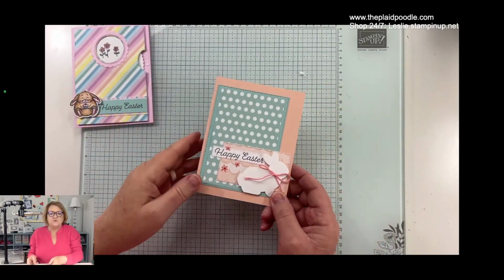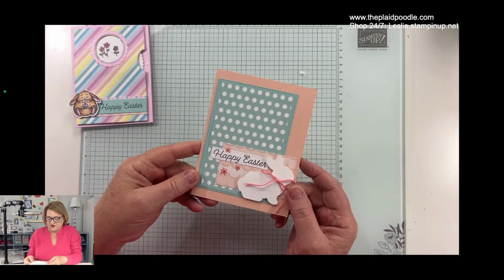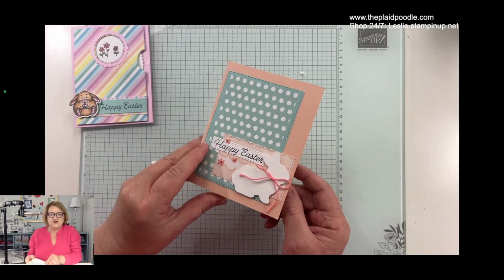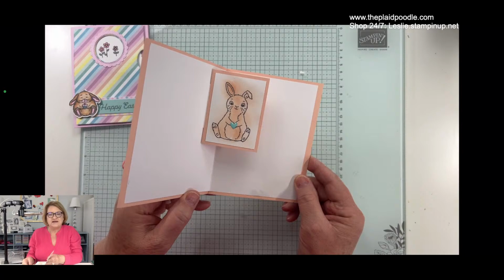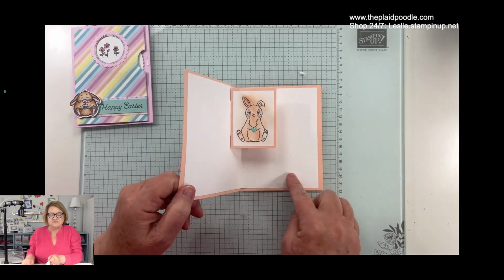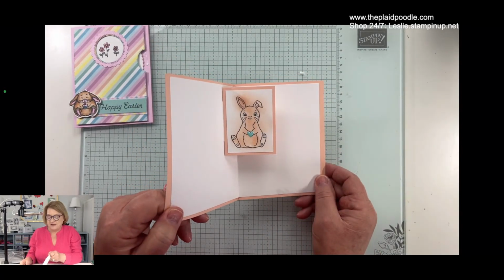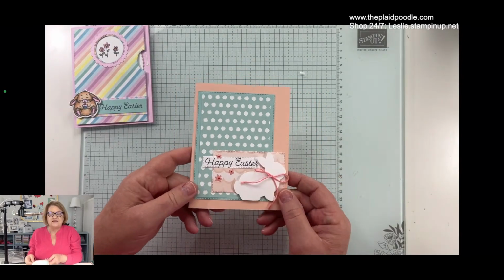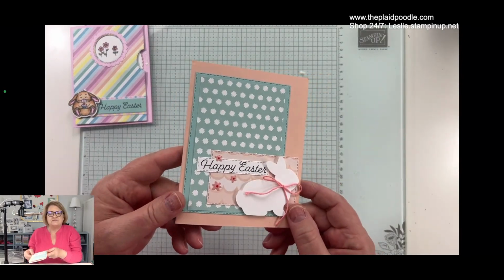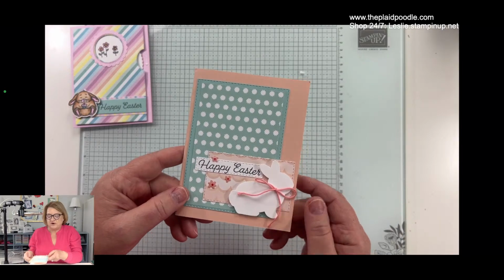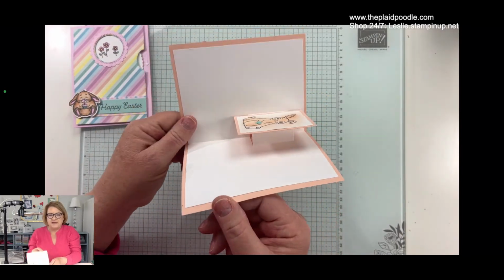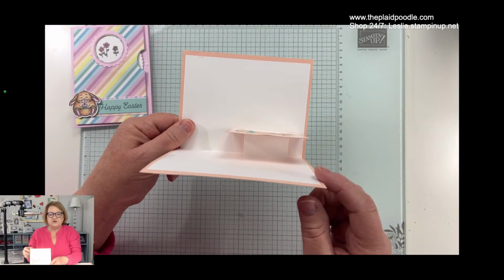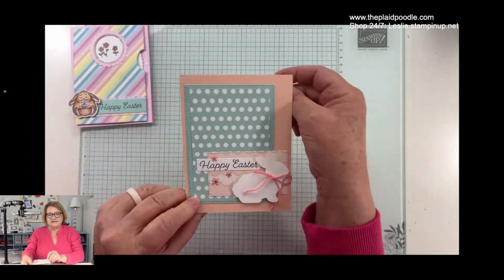Okay, the first week we made this interactive card. It's a little Easter card with a pop-up surprise inside, and I left this blank to write our greeting inside. That is the first week we did, a little pop-up card, and I showed you how to make this little mechanism here, and you can use it on a landscape card.